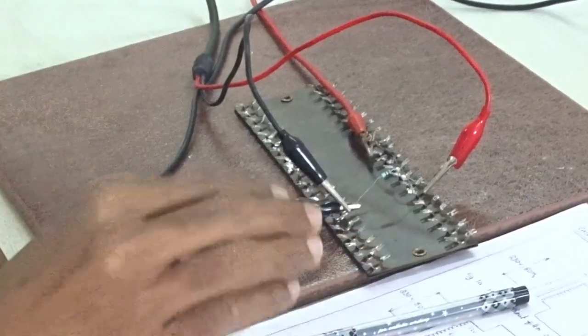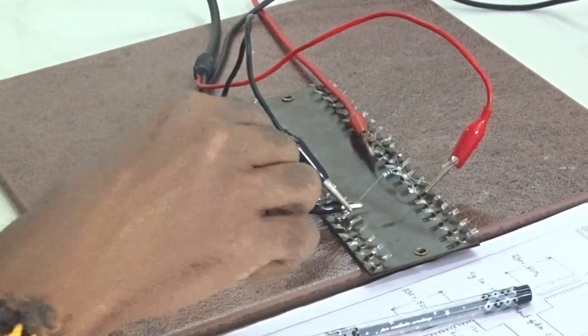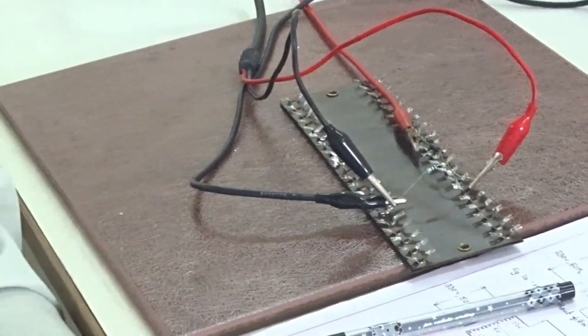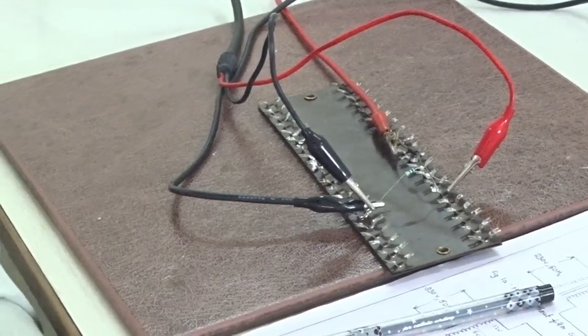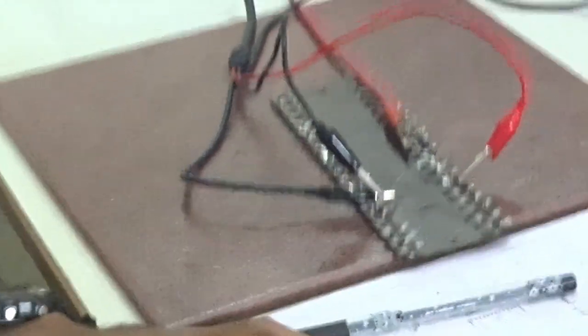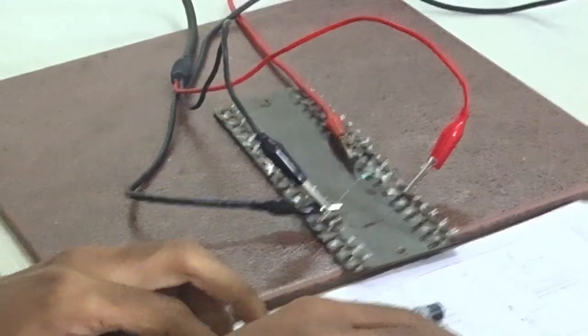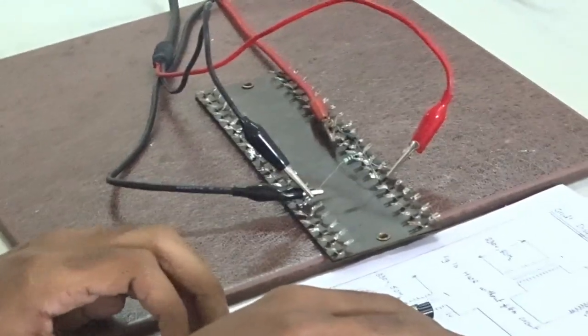After getting the value of the no load voltage, calculate the percentage of regulation. So this is for the half-wave rectifier without filter.